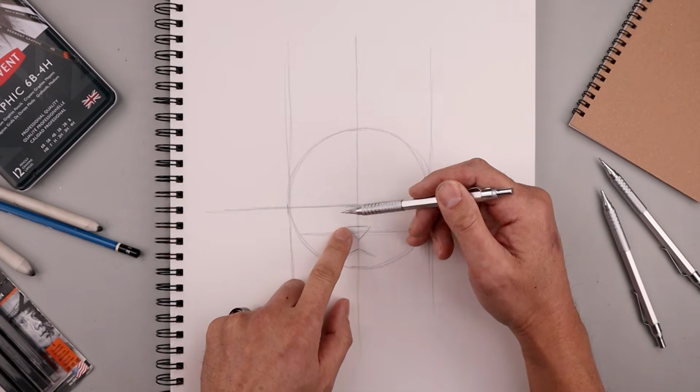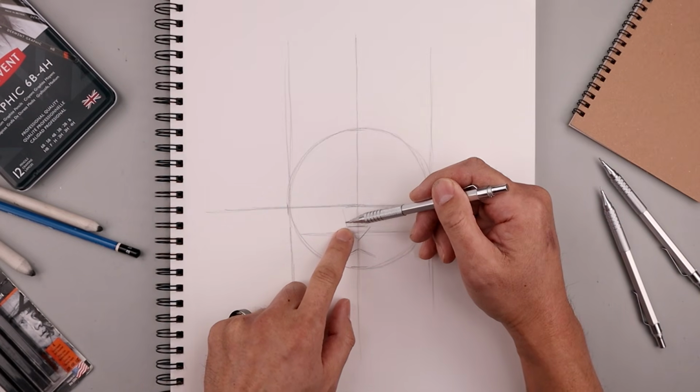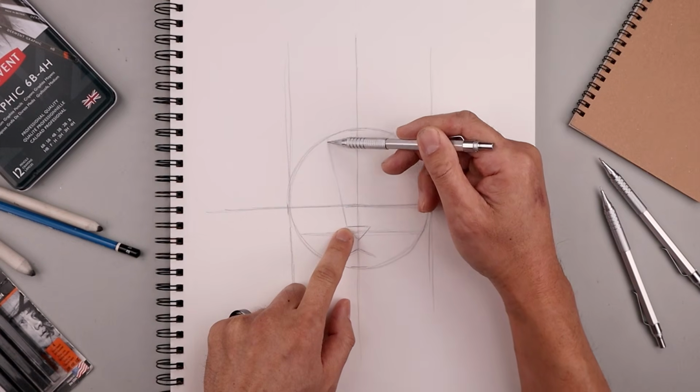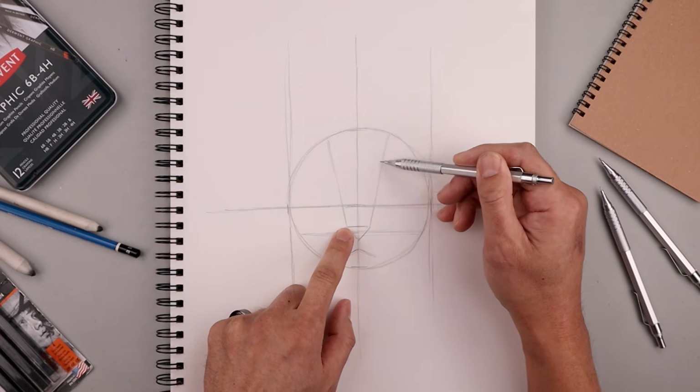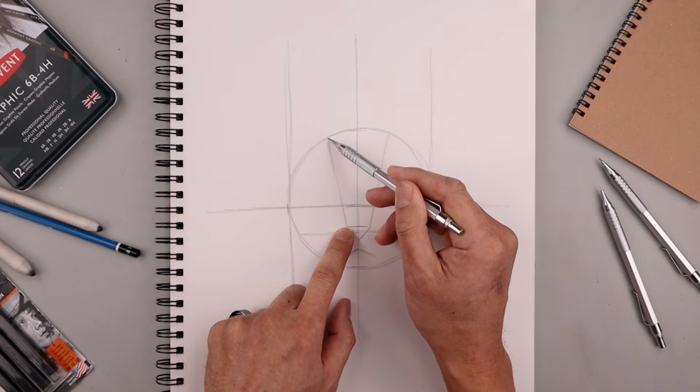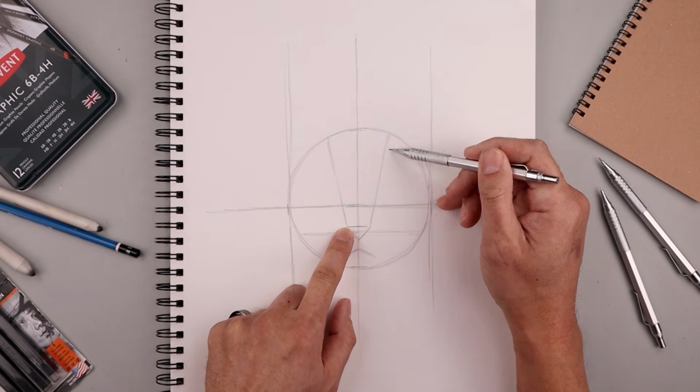Let's go back to the top corner of the nose. We're going to draw a straight angled line going up and then out towards the top of our circle. Do the same thing on the right side. You want to make sure that the gap in between that line and the center is the same on both sides.